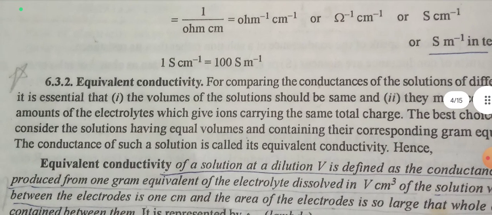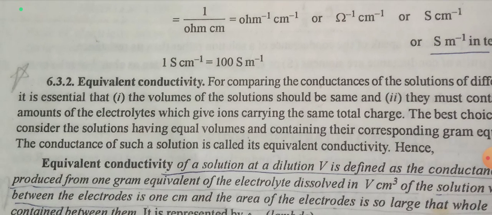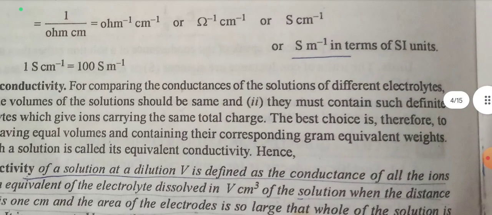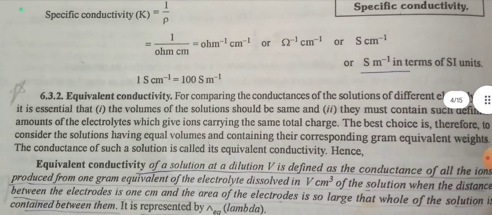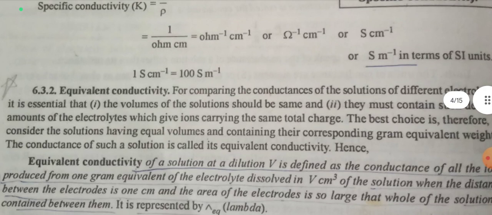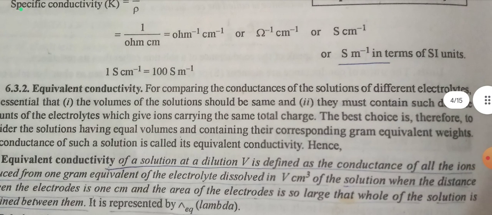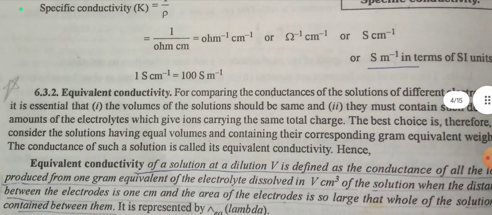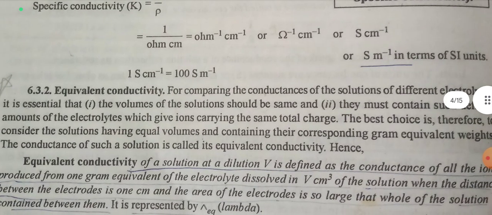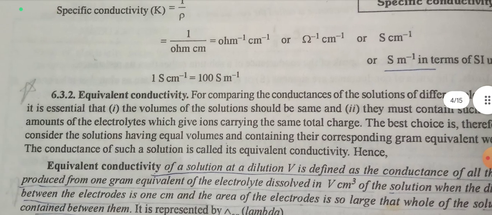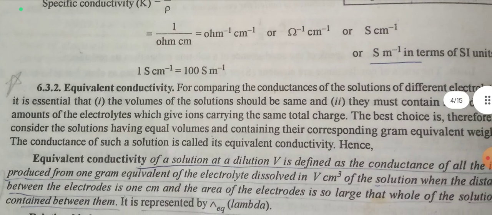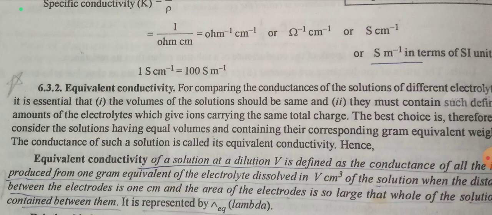Equivalent conductivity. For comparing the conductance of solutions of different electrolytes, it is essential that the volume of solution should be the same and they must contain such a definite amount of electrolyte which gives ions carrying the same total charge. The best choice is therefore to consider solutions having equal volume and containing their corresponding gram equivalent weight.